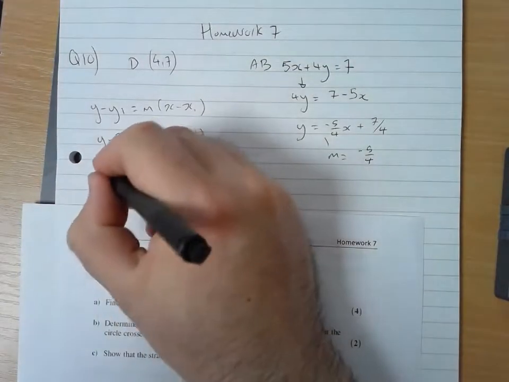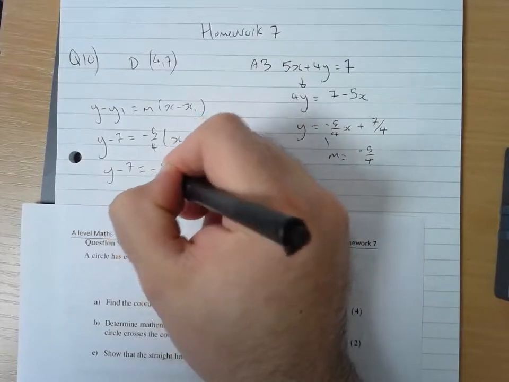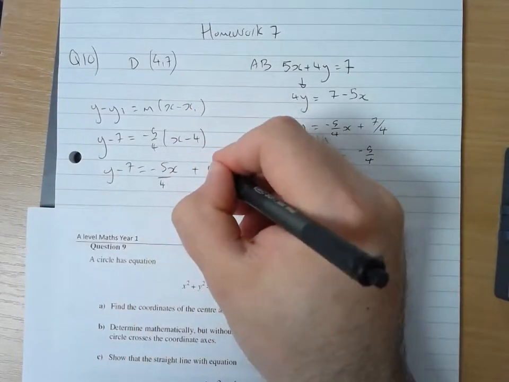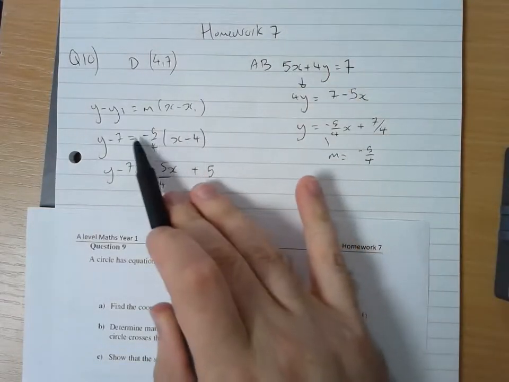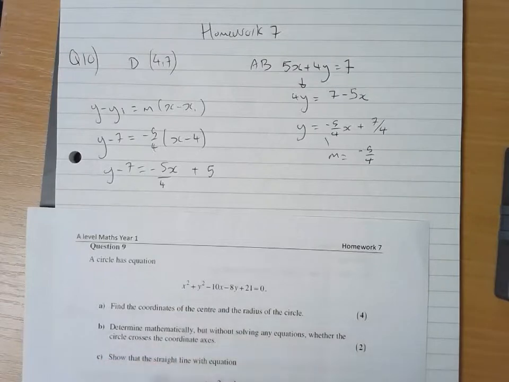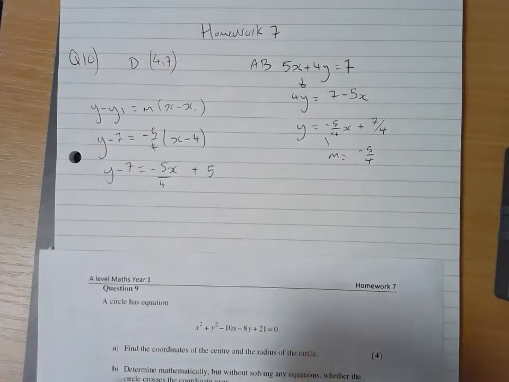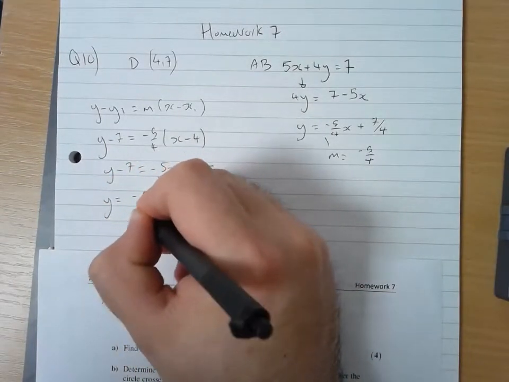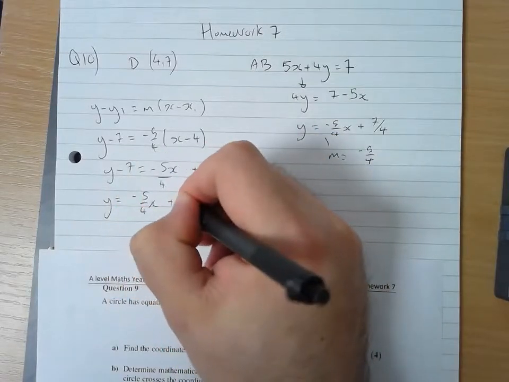So this gives us y minus 7 is minus 5 over 4 x. Here we're going to get plus 5, because the 4 cancels with the 4 here, the 2 minuses cancel, and we get that. So we get y equals minus 5 over 4 x. If we add the 7 over here, we get plus 12.